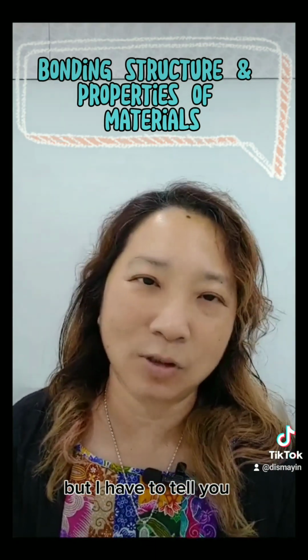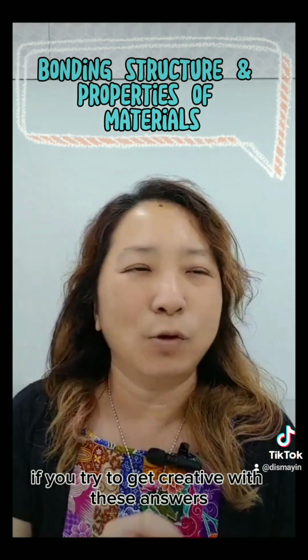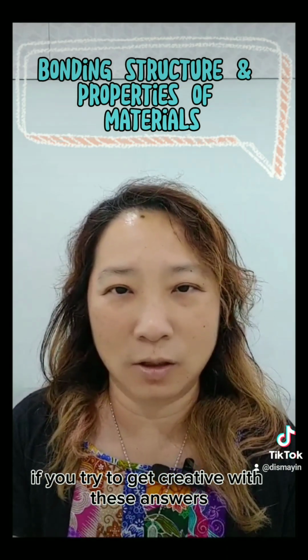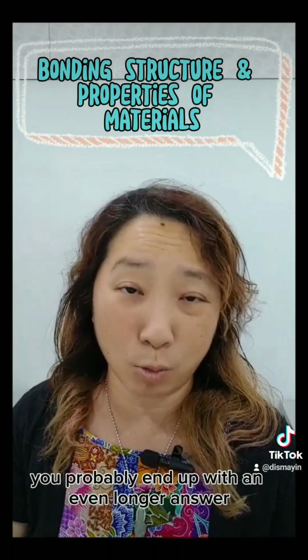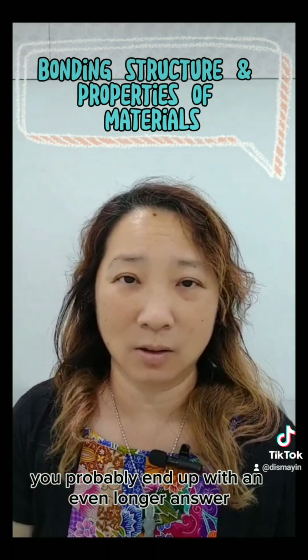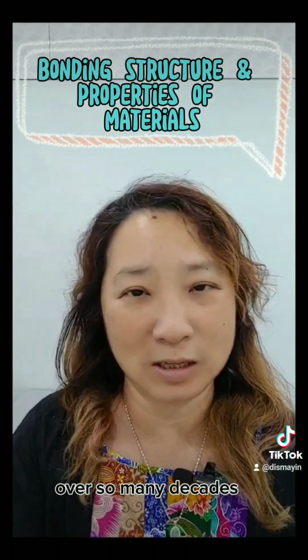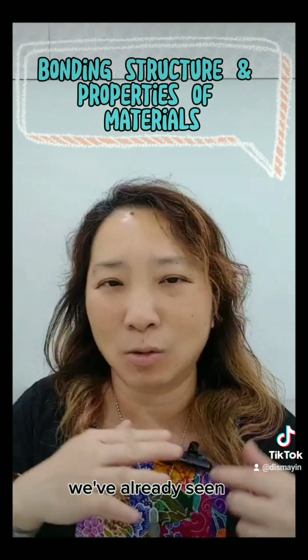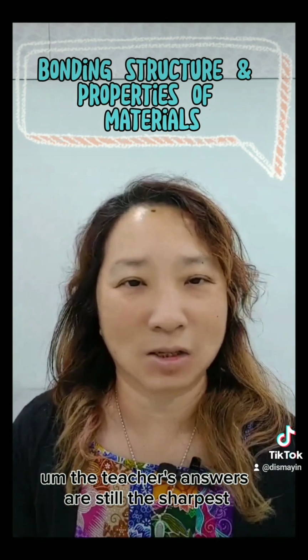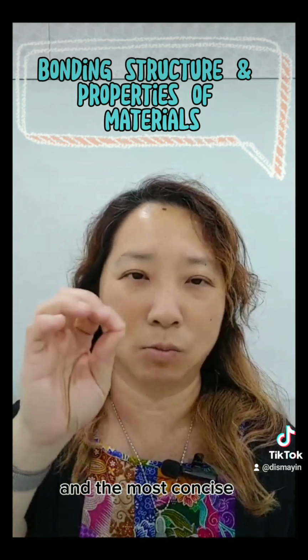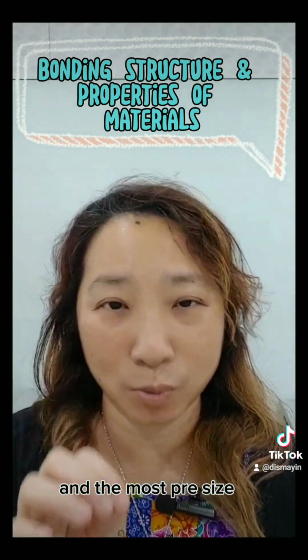So that works. But I have to tell you, unfortunately, if you try to get creative with these answers and write them in your own words, you probably end up with an even longer answer. Because trust me, over so many decades, we've already seen so many different versions of the same answer. The teacher's answers are still the shortest, the most concise and the most precise.